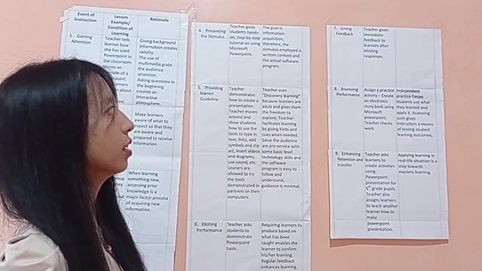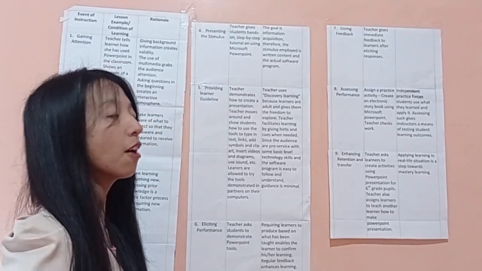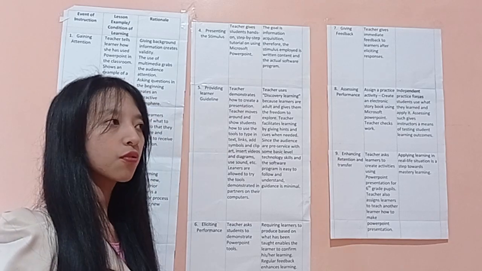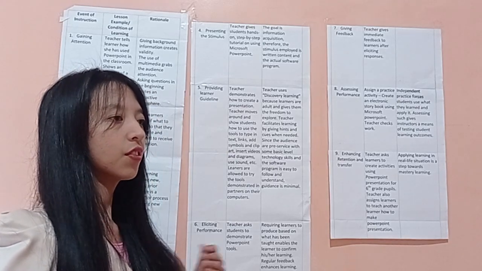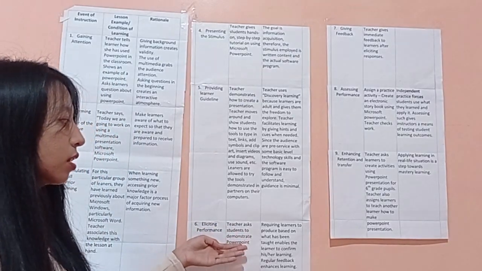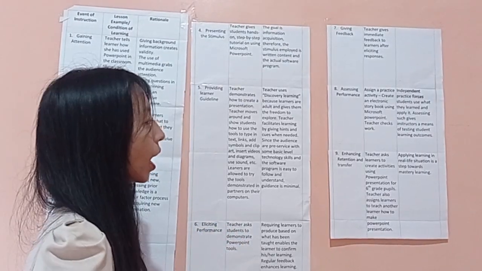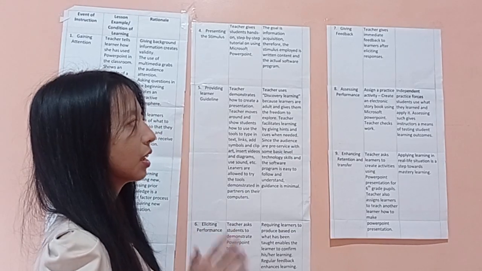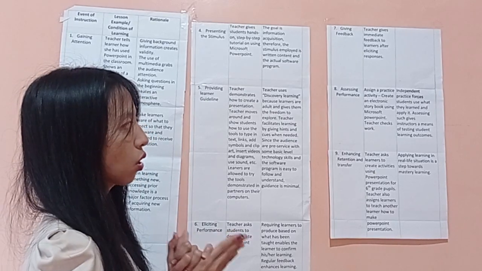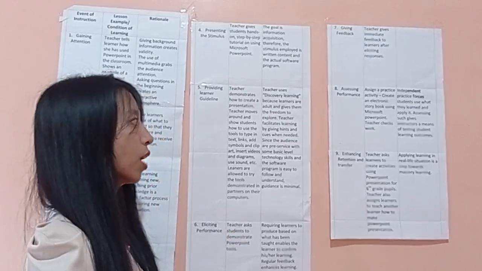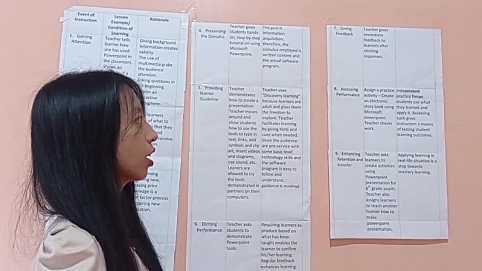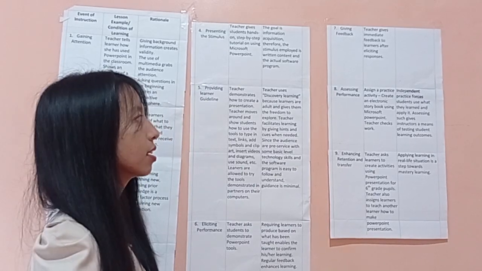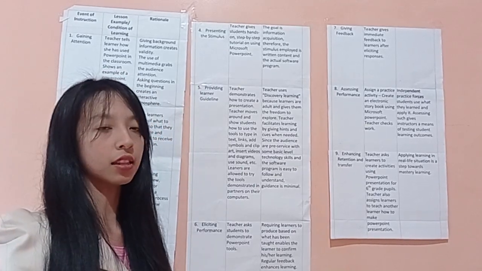As for number 7, it's about giving feedback, in which the teacher gives immediate feedback to learners after eliciting responses. So this time, the teacher is giving feedback after the students demonstrate the PowerPoint tools. As for number 8, assessing performance, the example here is to assign a practice activity: create an electronic storybook using Microsoft PowerPoint, and the teacher checks the work. And the rationale here is that in this kind of practice, students use what they learned and apply it.